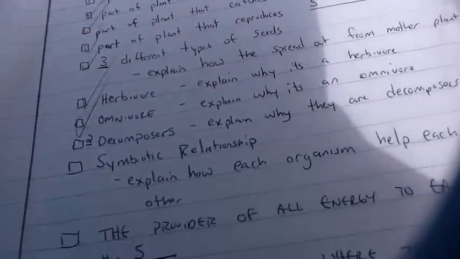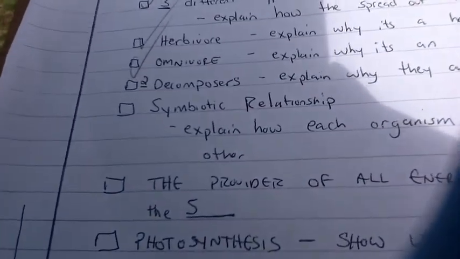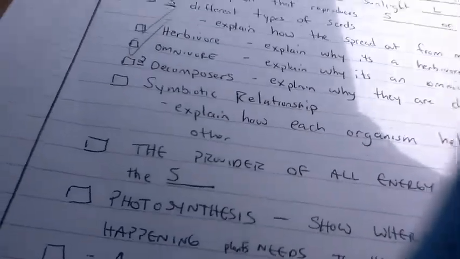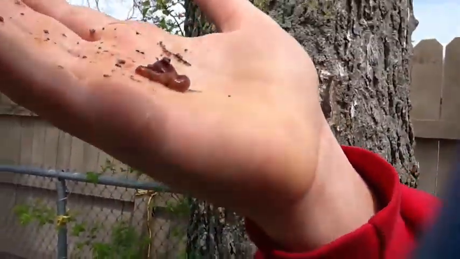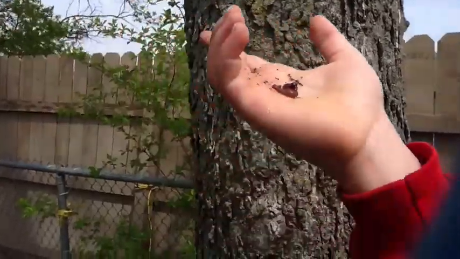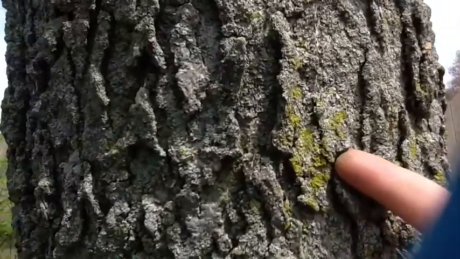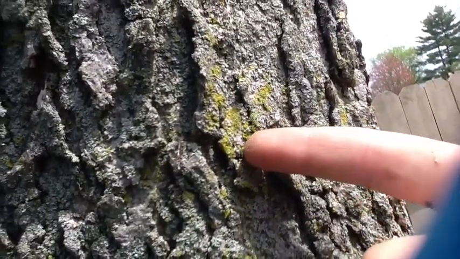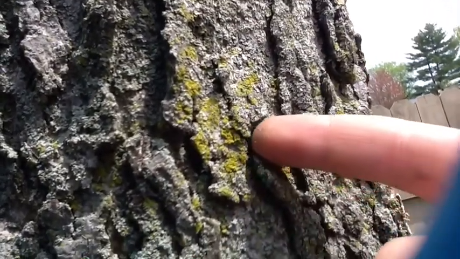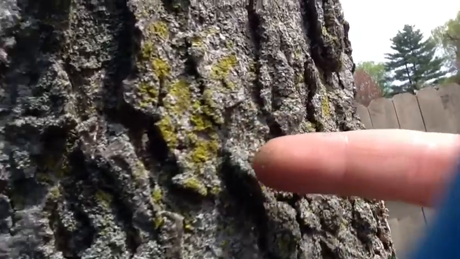As you can see, our next scavenger hunt is find 2 decomposers. I was digging under rocks and I found a worm. Look at that little guy. And right here, see there's a green. Look at the green. That's fungus.